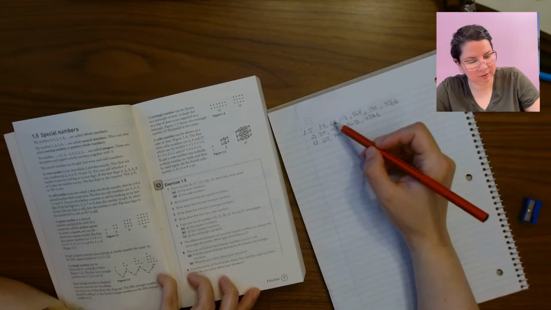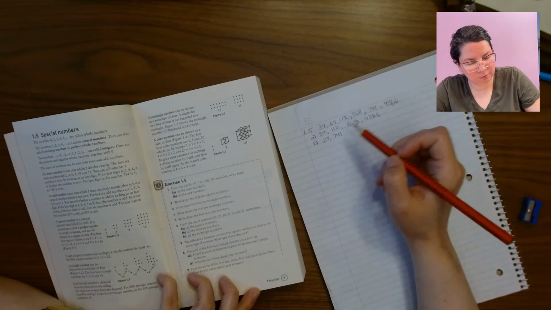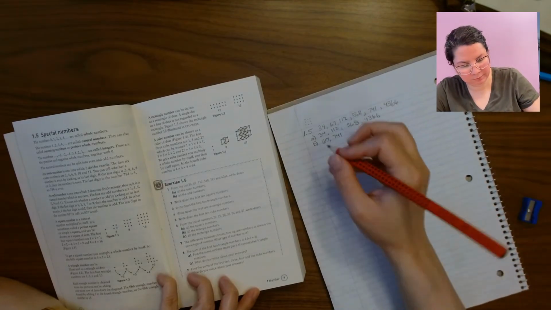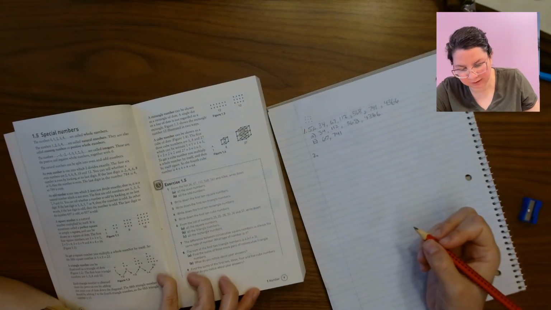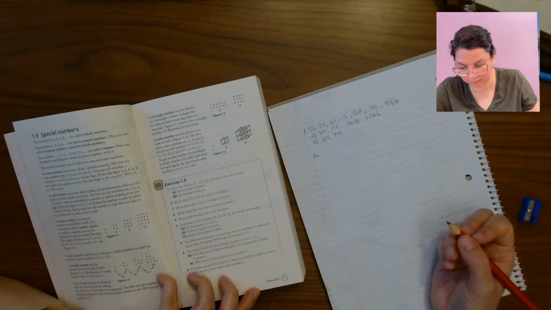Is that all of them? 1, 2, 3, 4, 5, 6. 1, 2, 3, 4, 5, 6. Yeah, okay. So that was question 1. Question 2. Write down the first 10 square numbers.